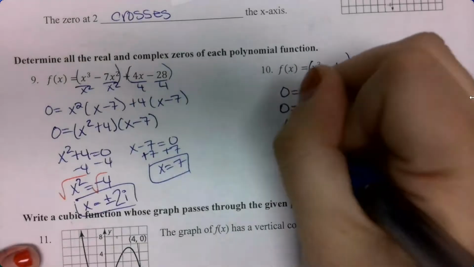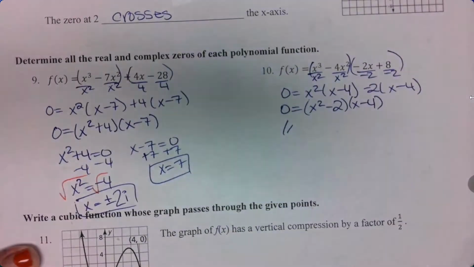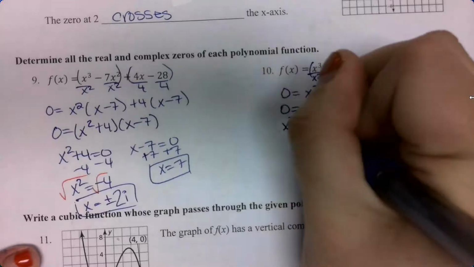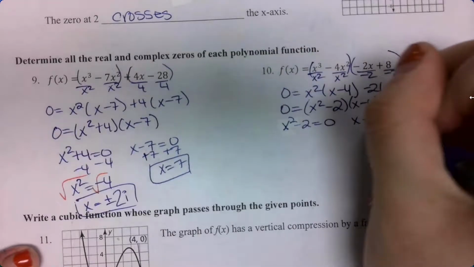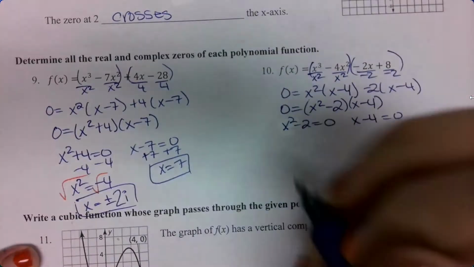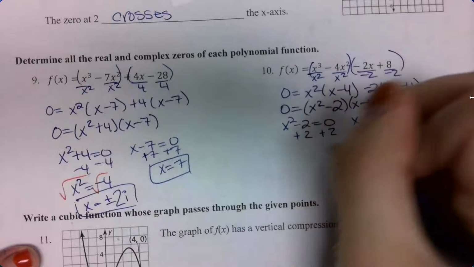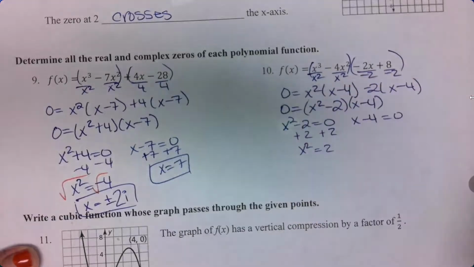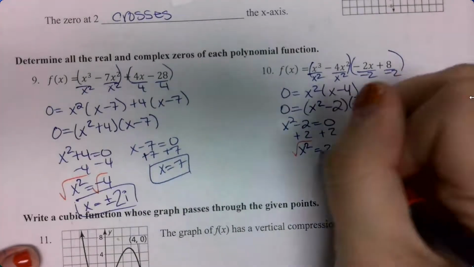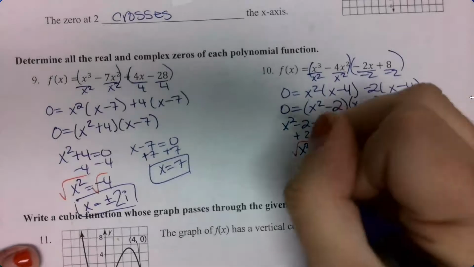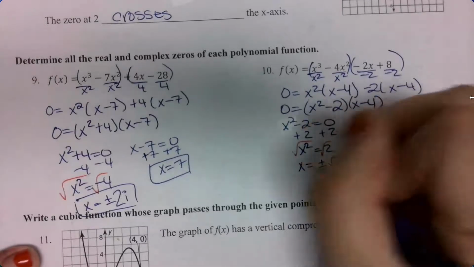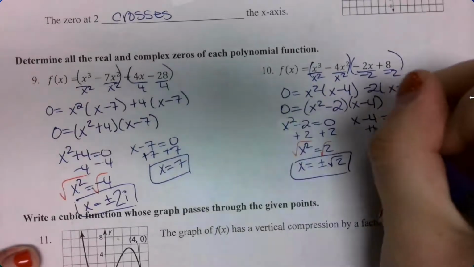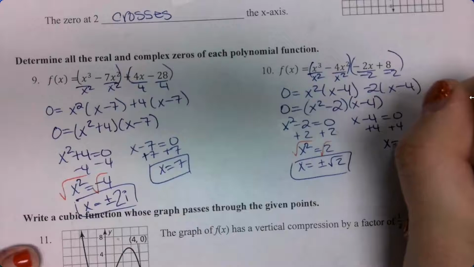Individually, I'm going to take those and set them equal to 0. So on the first one, I add 2 to both sides. I have x squared equals 2. I want to take my square root. It's going to get me x equals plus or minus the square root of 2. On the second one, I add 4. I get x equals 4.